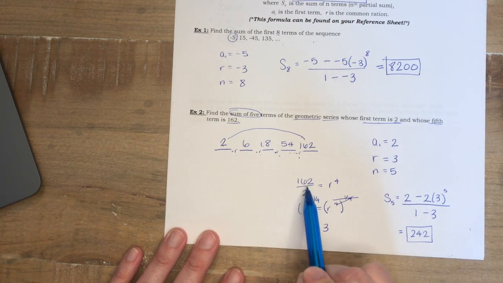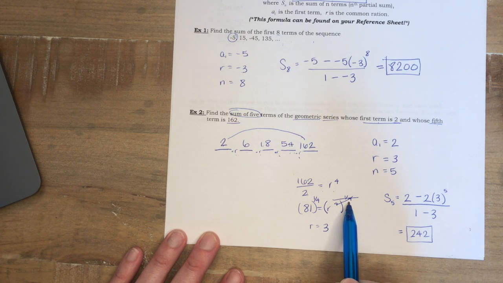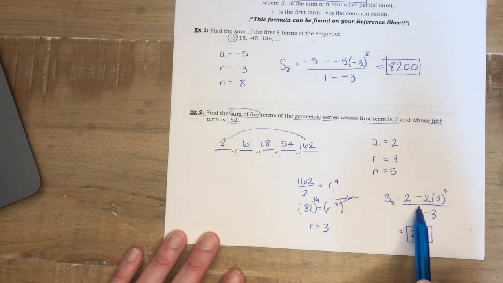So just in case you missed that part, 162 divided by 2 equals R to the 4th. So we raise both sides to the 1/4. So R is equal to 3, and then we plug it into our formula. So a sub 1 minus a sub 1 times 3 to the 5th, all over 1 minus 3, and I typed that in and got 242.